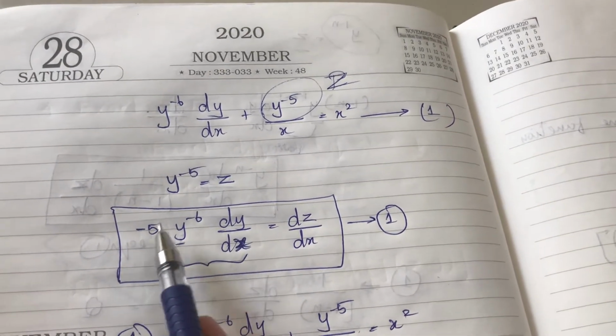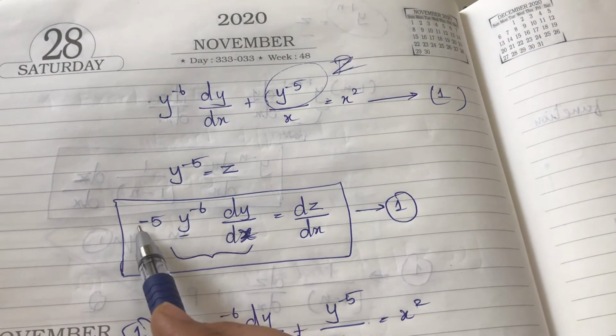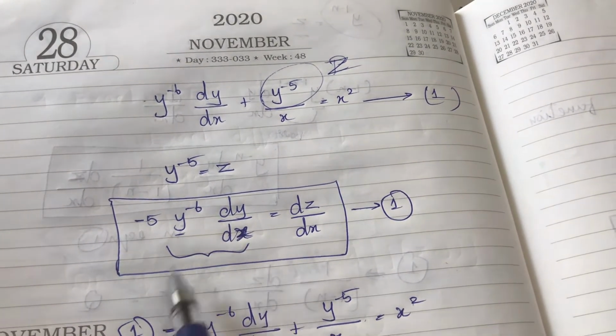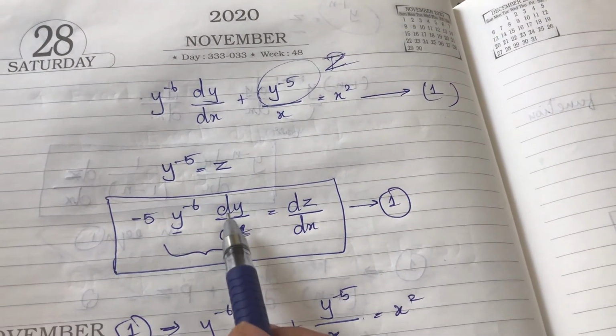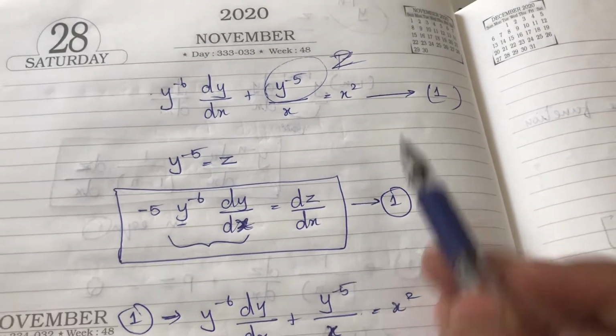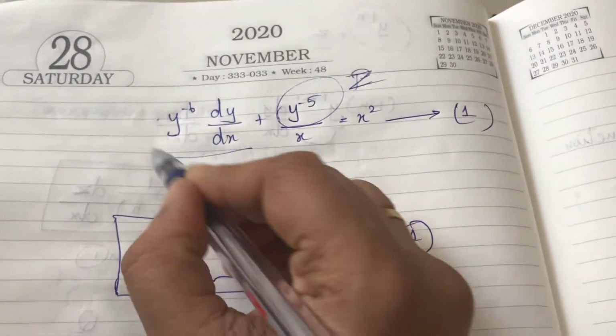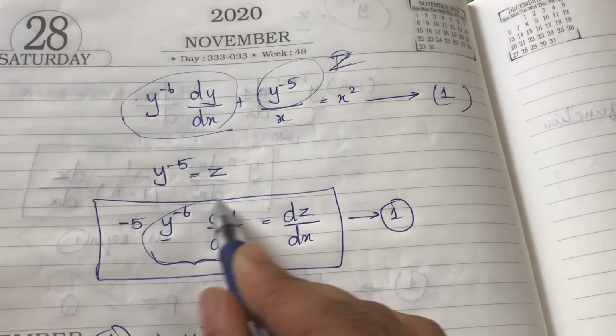It will become minus 5 into y power minus 6, right? We need to bring the power before, and minus 1 to the power, and then differentiate the base, dy by dx, and then dz by dx. So this is the term. From these things you can see that this one and this one are common.